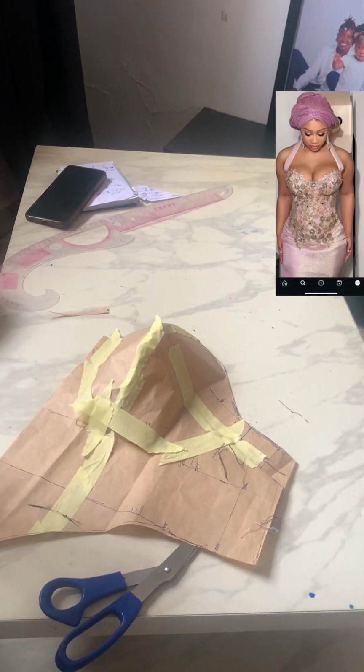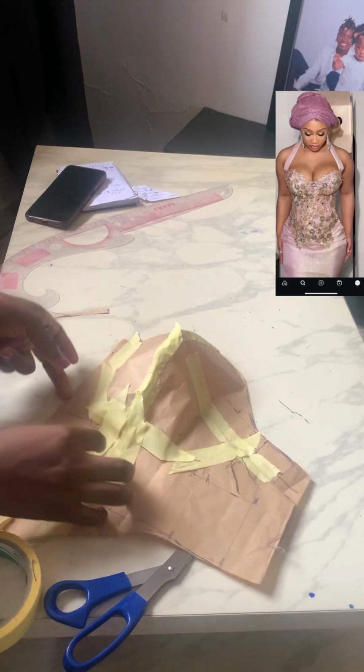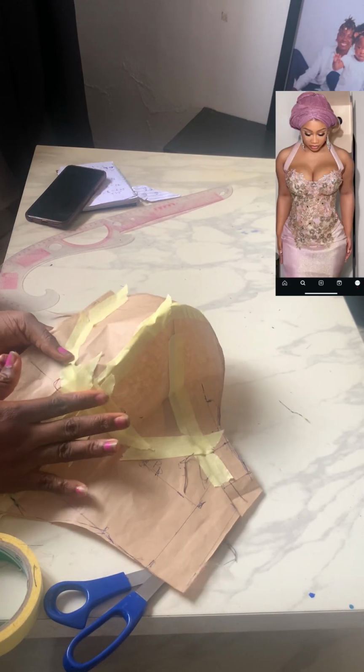So you can see that the cup looks a bit fuller now. You just follow it and curve it out.